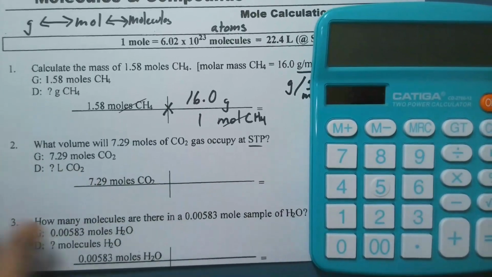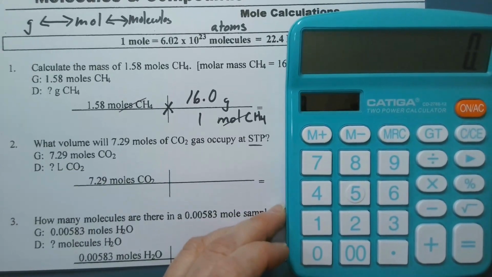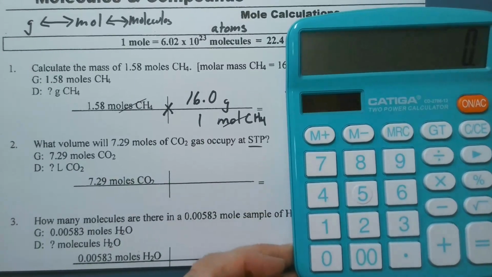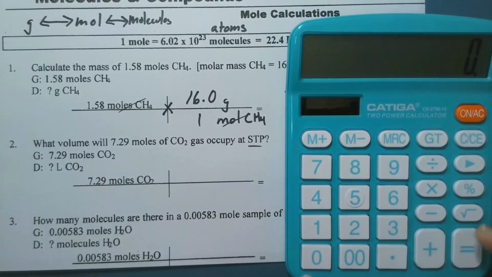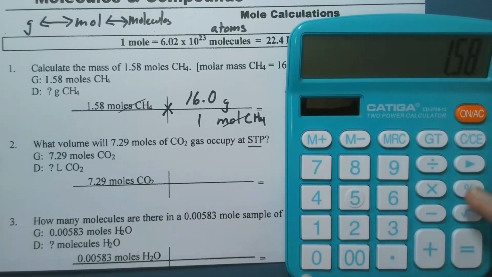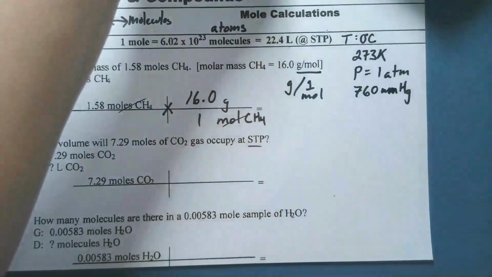Okay, so I don't know if you could see this on the screen that well because it's angled. All right, so I got 25.28.